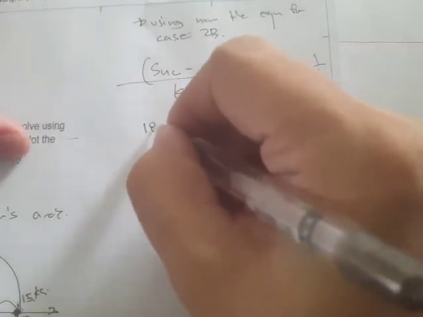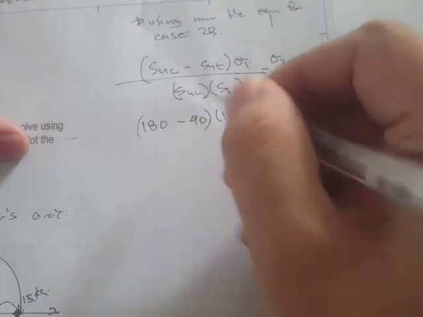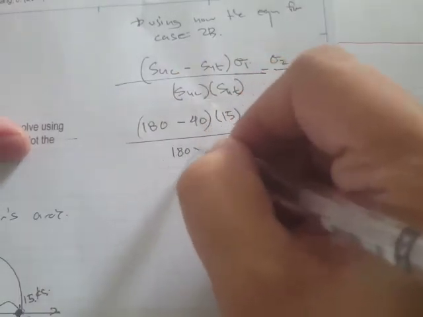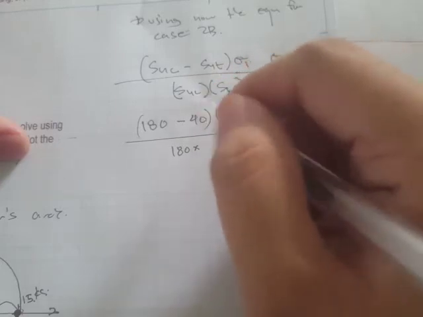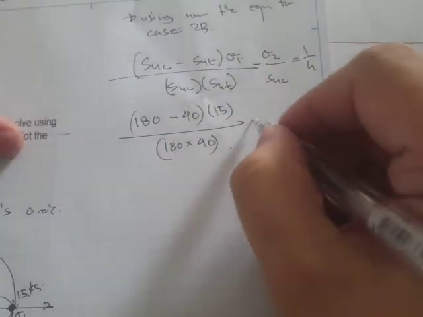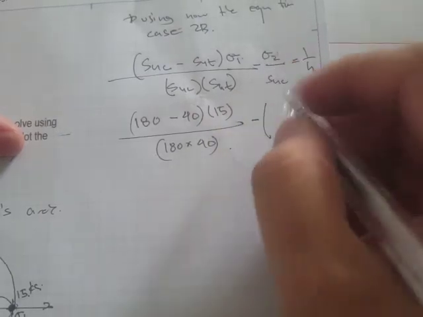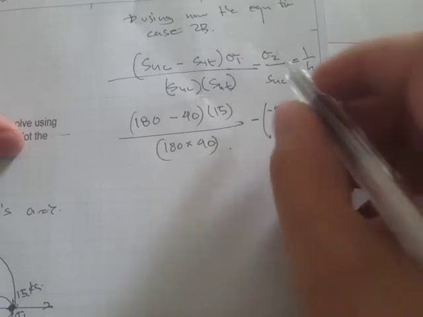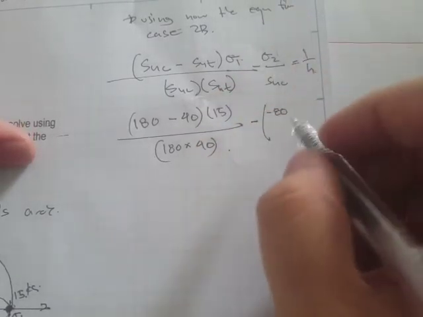If we substitute the values, let's write it here: 180 minus 40, times 15, divided by 180 times 40, minus, and for the load, that's going to be negative. Actually, when I say load, I'm referring to the principal stress.